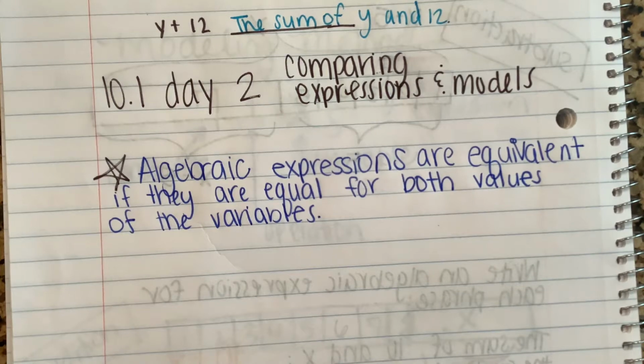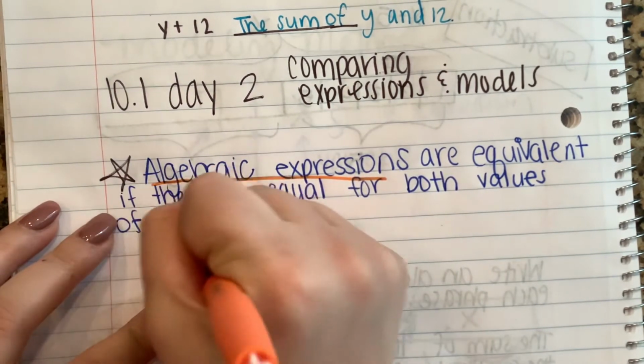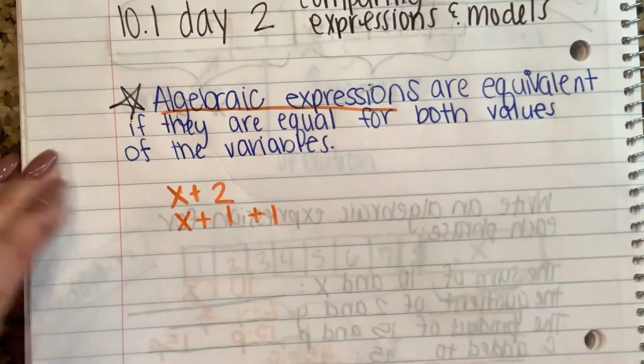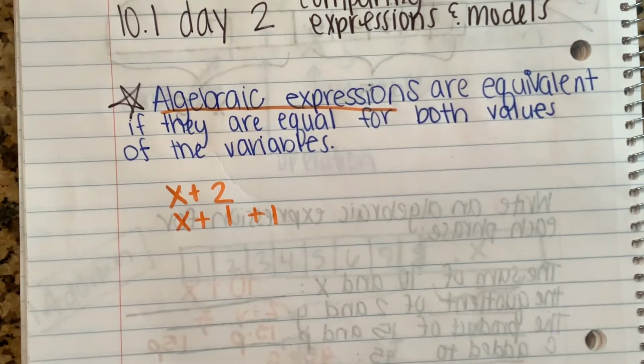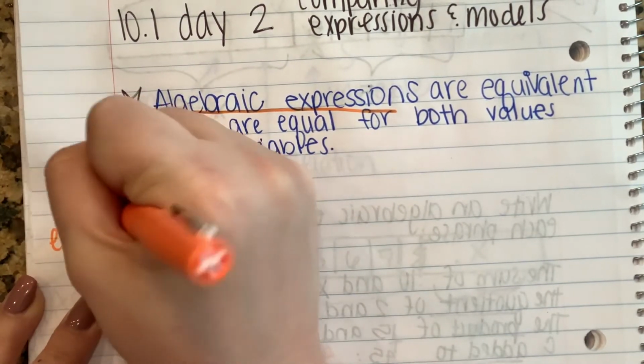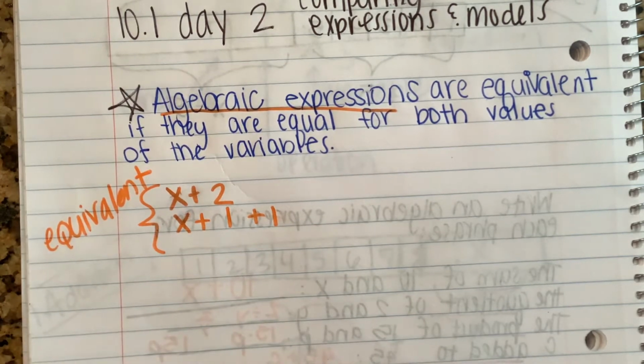The first thing I wanted to mention is the vocabulary word: algebraic expressions are equivalent if they are equal for all values of the variable. What does that mean? I could say that x plus 2 is the same thing as x plus 1 plus 1. They are equivalent. Let's make a note about that. See how I just combined the two constants? 1 plus 1 gave me 2.